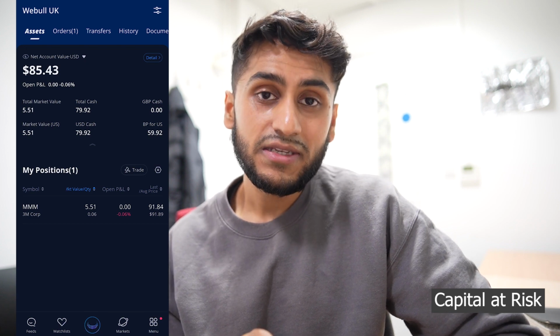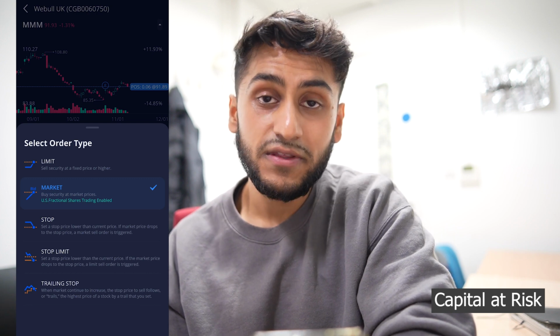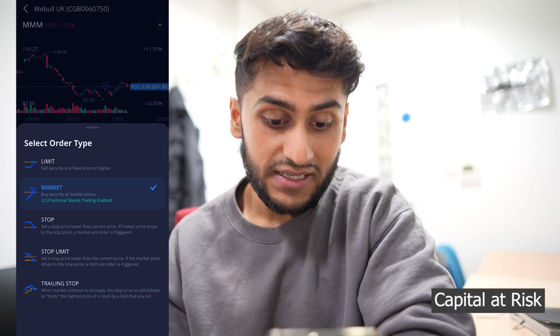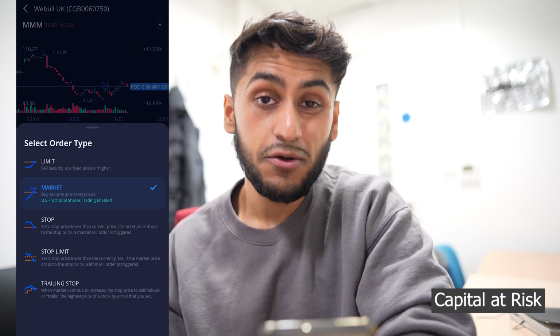So going back to assets, we can see that we can also apply limit sells to our open position in 3M. If we go into 3M, for example, we can press sell to close. We can also see other order types here. So we can apply a limit sell. This limits a stock at a fixed price or higher. We can have a stop. When you set it as a stop, if the market price drops to the stop price, the market sell order will be triggered. We have a stop limit. So if you're trying to minimize losses, this could be useful. If the market price then drops to the stop price, the limit order will be triggered.